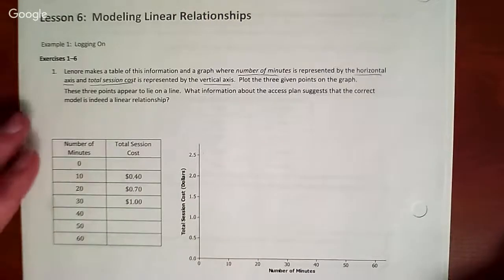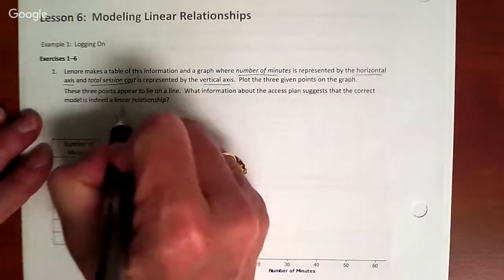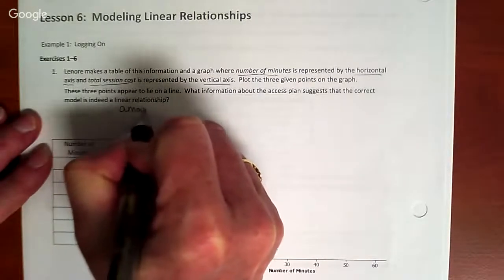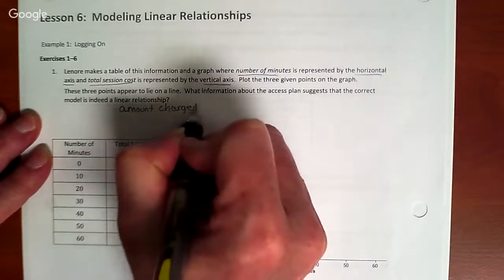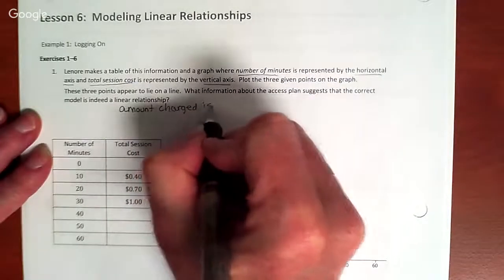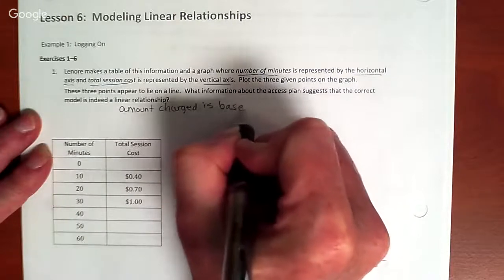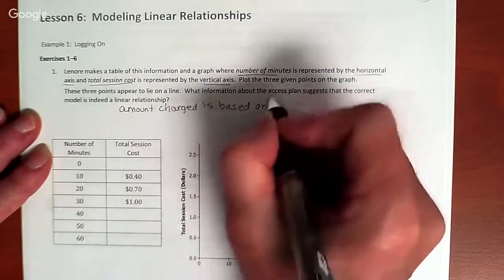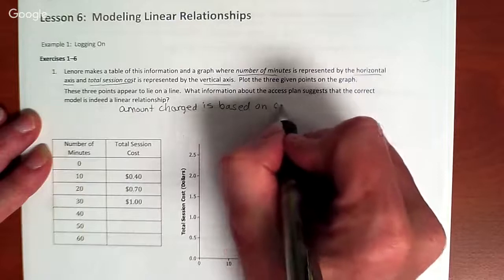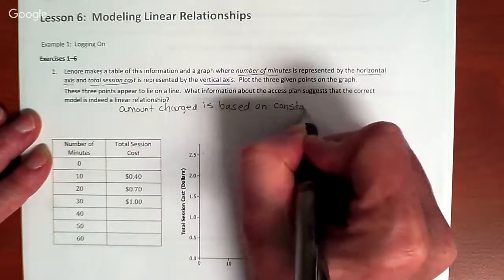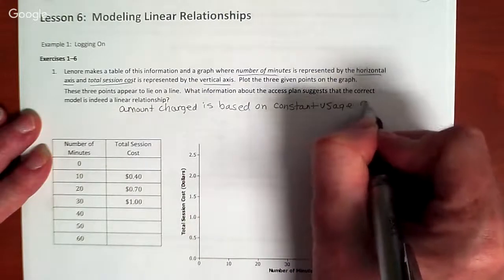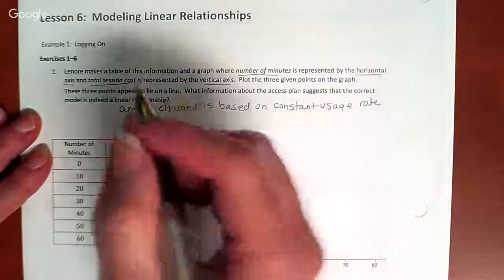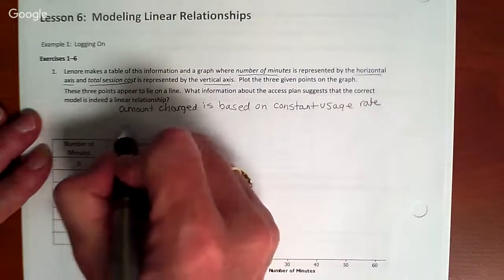Okay, so the amount charged is based on a constant usage rate in dollars per minute.